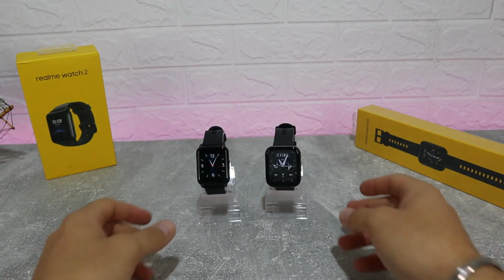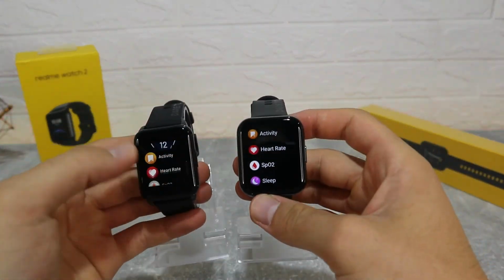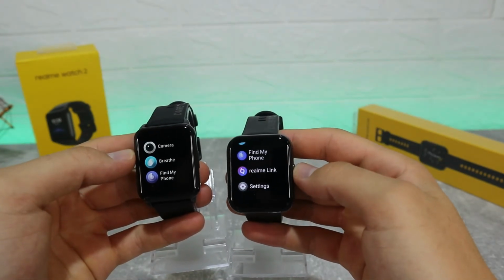Which one would you take, the Realme Watch 2 or the Realme Watch 2 Pro?